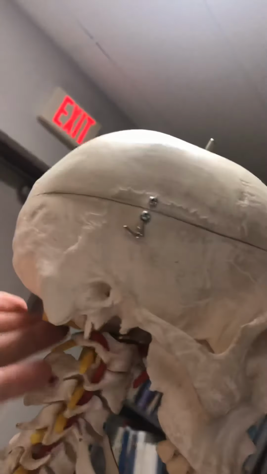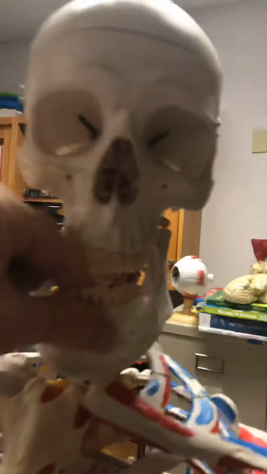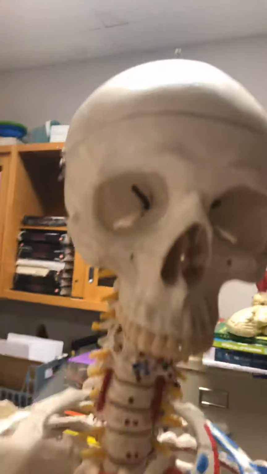And we have the occipital bone, which is the back of the skull and actually most of the floor of the skull. And we have the mandible, which happens to be missing on this one. So the mandible would be the lower jaw.